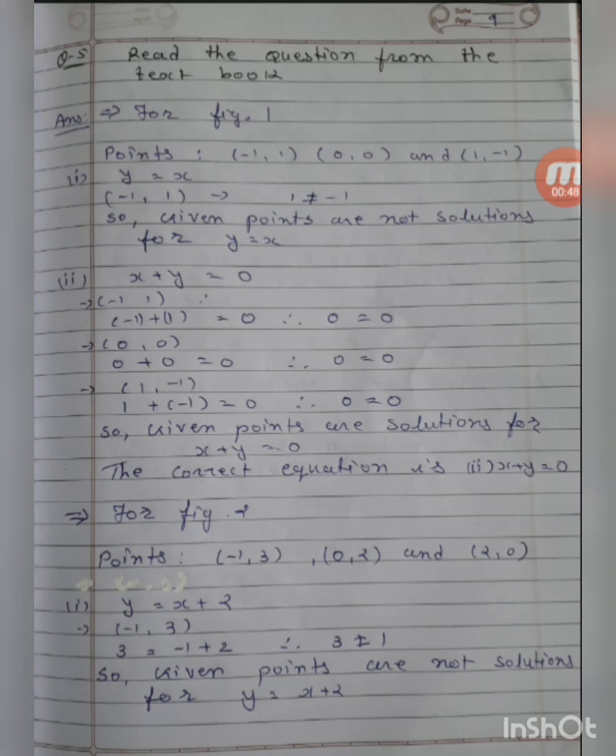Second one, x plus y is equal to 0. Here first point (minus 1, 1). So minus 1 plus 1 is equal to 0. So 0 is equal to 0. Point (0, 0): 0 plus 0 is equal to 0. Now (1, minus 1): 1 plus minus 1 is equal to 0. So 0 is equal to 0. So given points are solutions for the equation, and the correct equation is the second, x plus y is equal to 0.